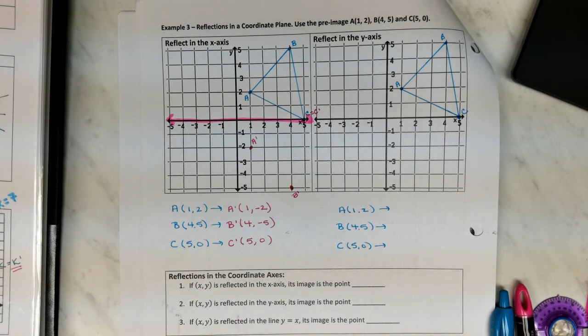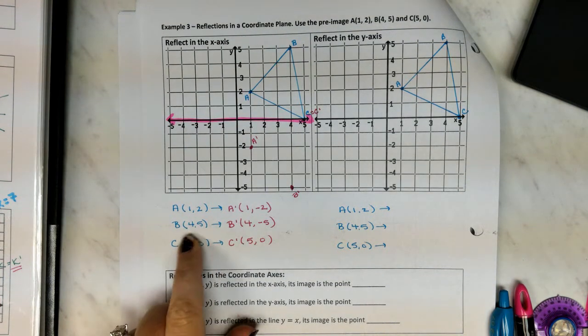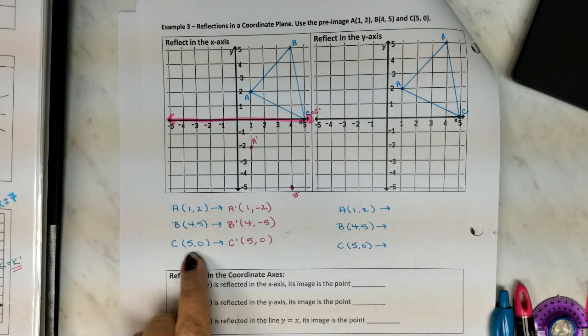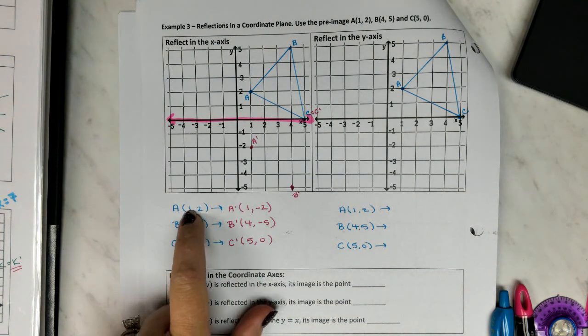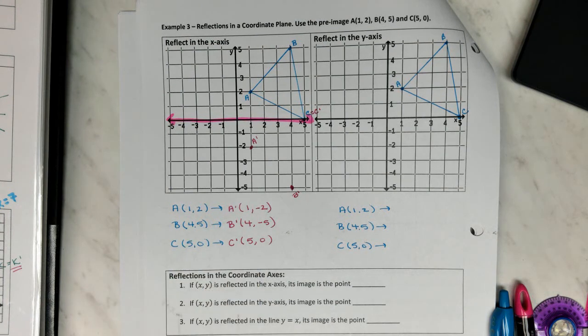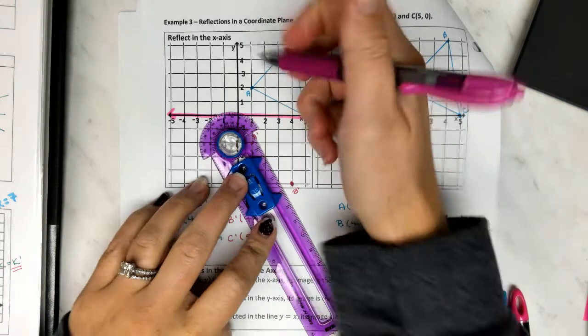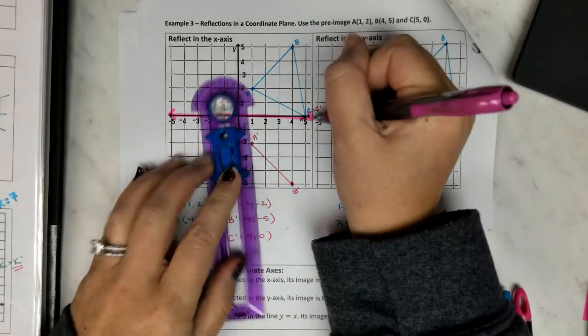So I want you to take a look, and if 1, 2 goes to 1, -2, 4, 5 goes to 4, -5, 5, 0 goes to 5, 0, what is happening from the original, the pre-image, to these image points? What's changing? How is it changing? And we can also connect these points so we can see the triangle that's being reflected here.